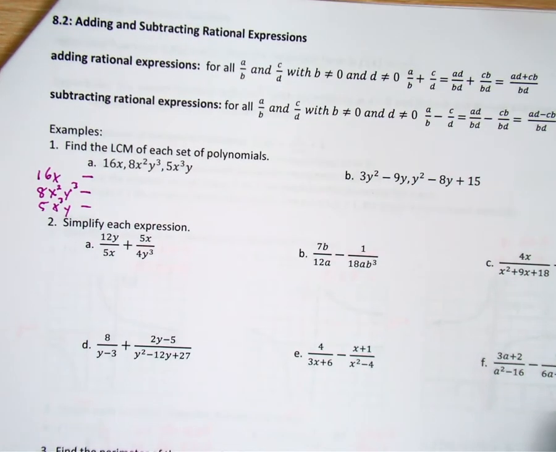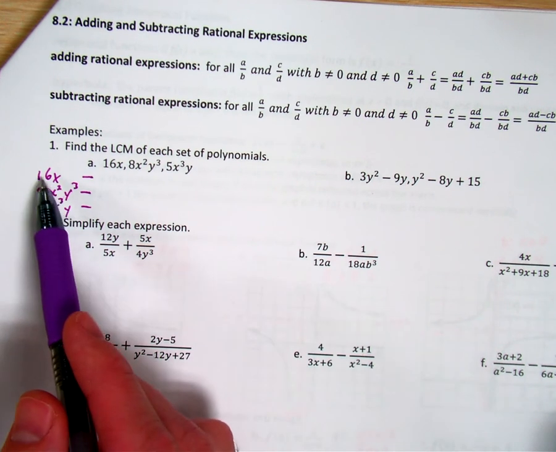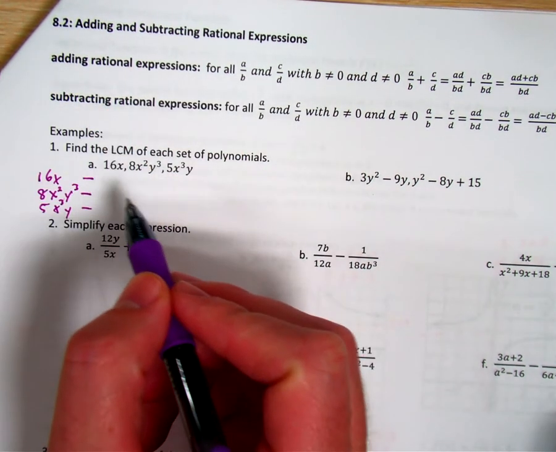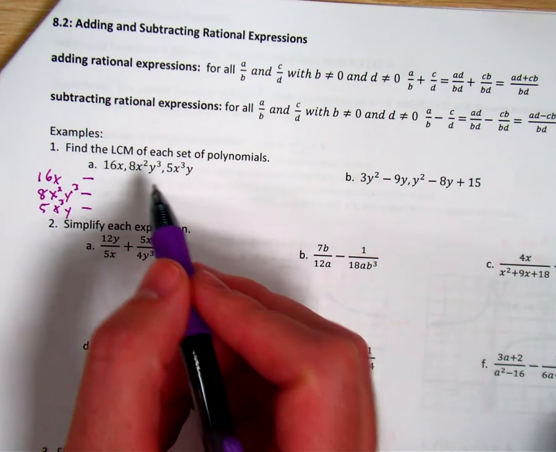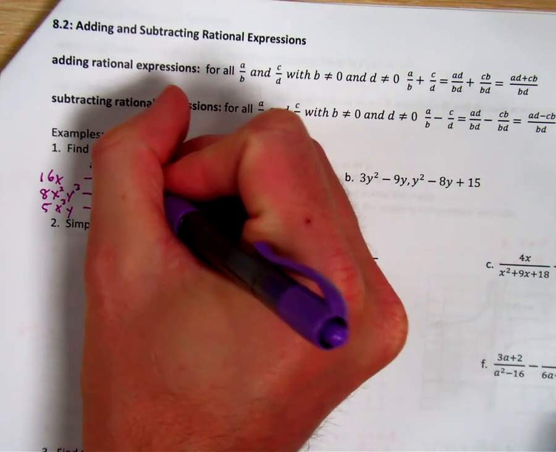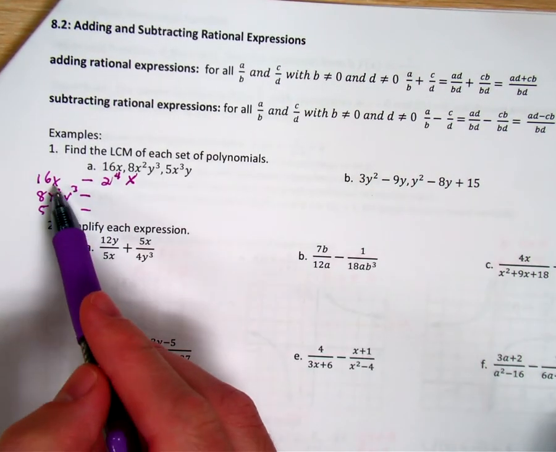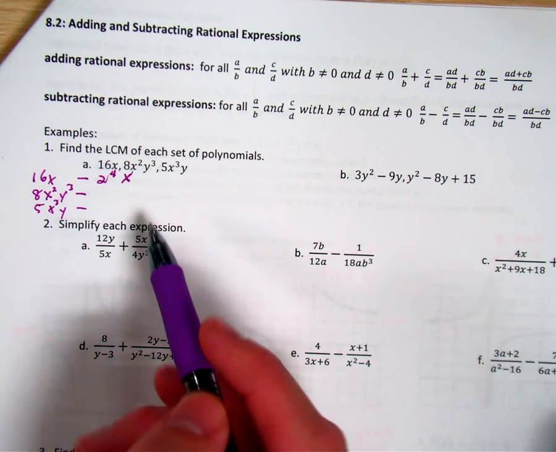So 16x. The letters you really don't have to do a whole lot with, but the numbers you kind of got to think about their prime factorization. So 16, you can break it apart if you want to do your factor tree or whatever, is 2 to the 4th. 2 times 2 times 2 times 2. So this is going to be 2 to the 4th and an x, okay?